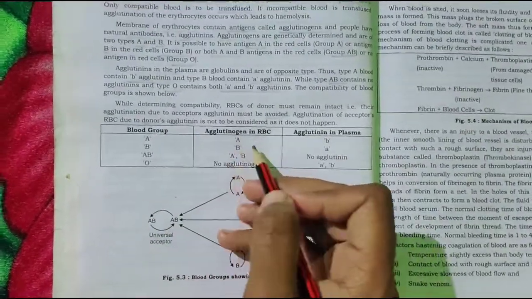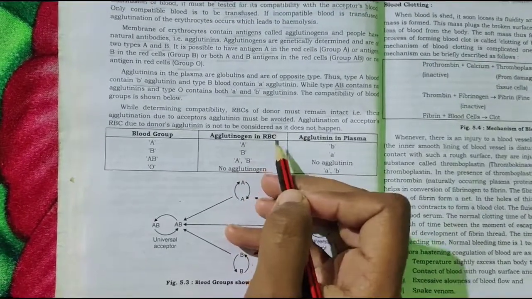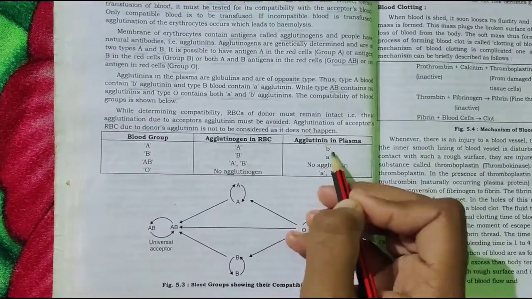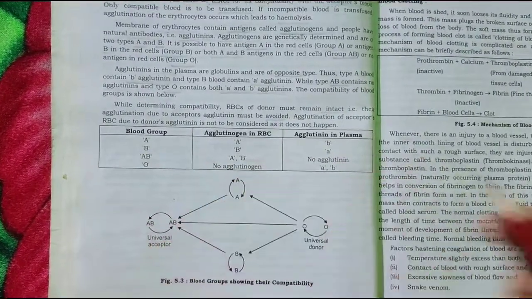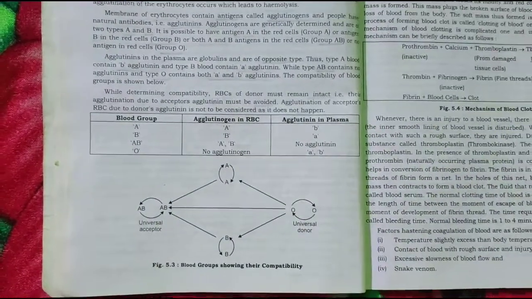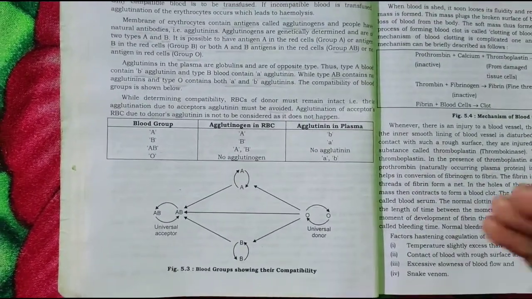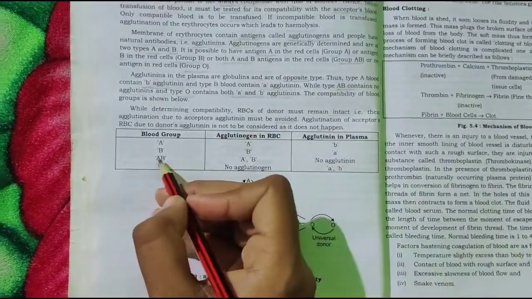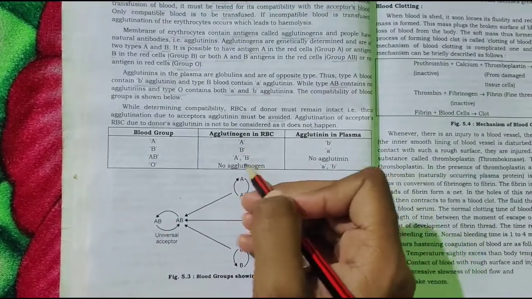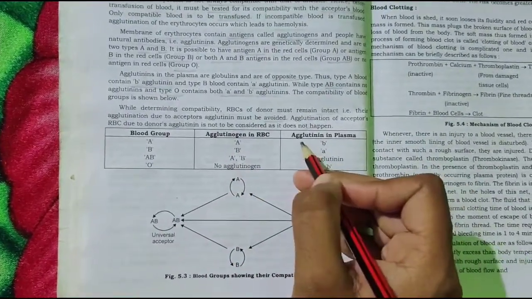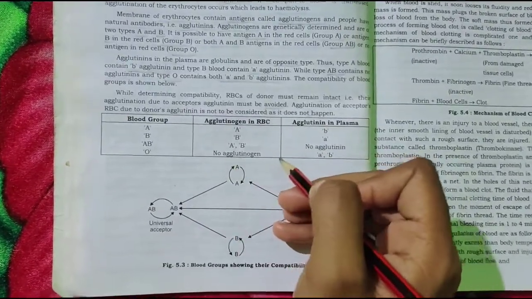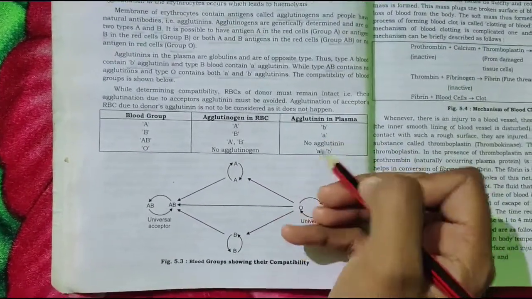In blood group A, the agglutinogen in RBC is A and the agglutinin in plasma is B. In blood group B, the agglutinogen in RBC is B and the agglutinin in plasma is a. In blood group AB, the agglutinogens in RBC are A and B, and there is no agglutinin in plasma. In blood group O, there is no agglutinogen in RBC and the agglutinins in plasma are A and B.